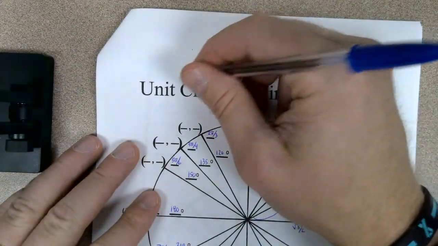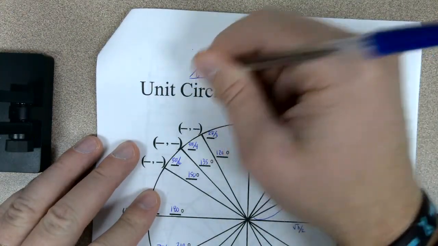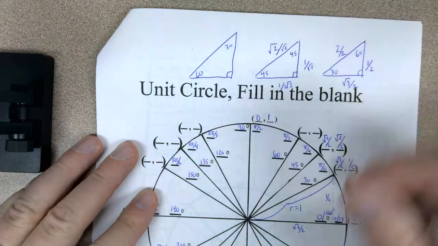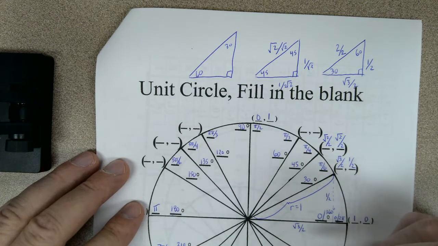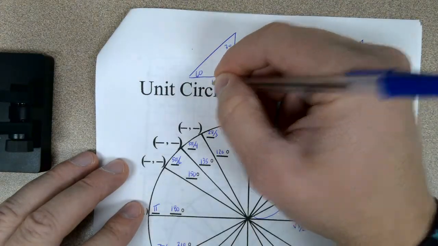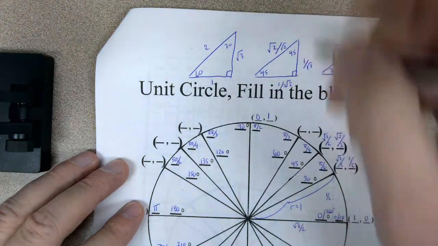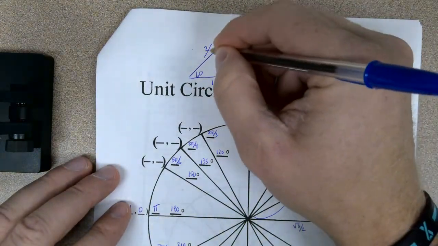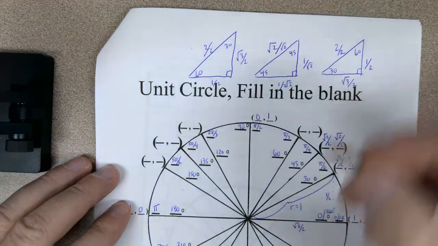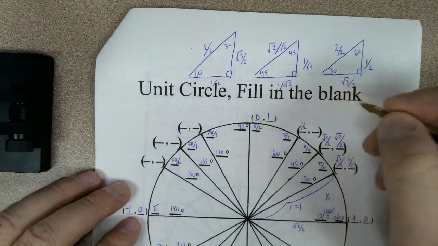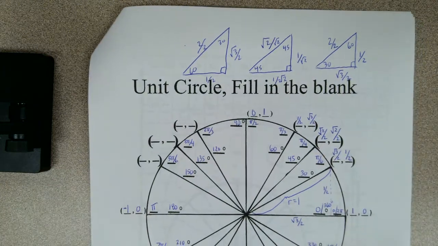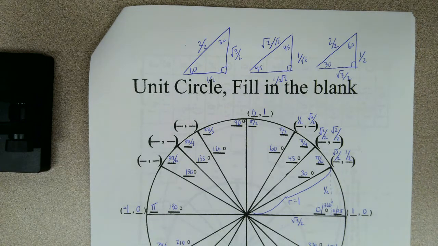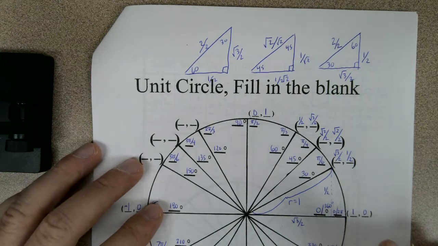If I do the 30, 60, 90, again, now I'm looking at this triangle, because here's my 60-degree angle. If I fill that in, I've got 1, 2, radical 3. Again, to make the radius 1, I've got to divide by 2. So my x value is going to be 1/2. My y value is going to be radical 3 over 2. Now, for the remaining quadrants, I can just use symmetry.